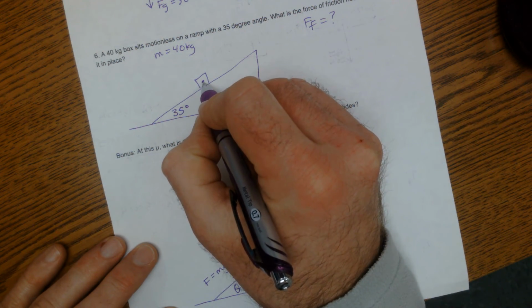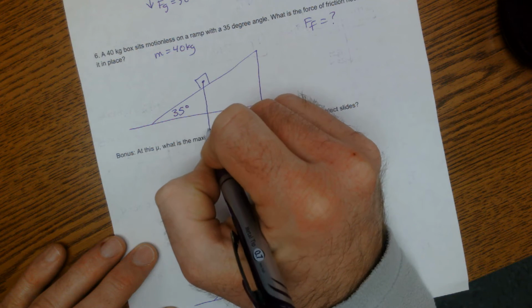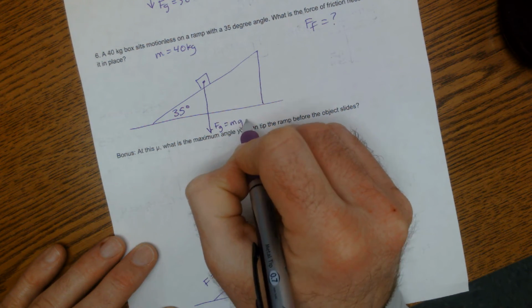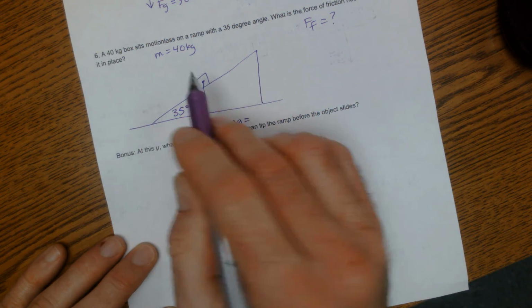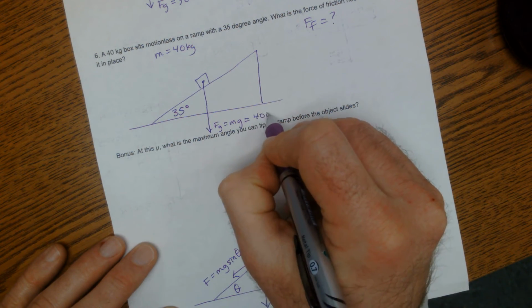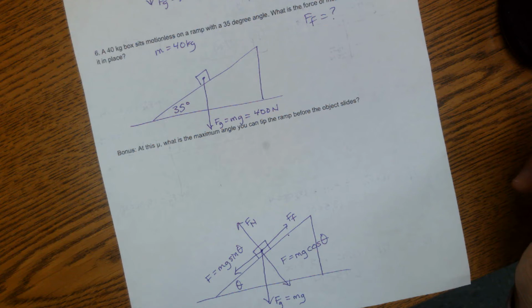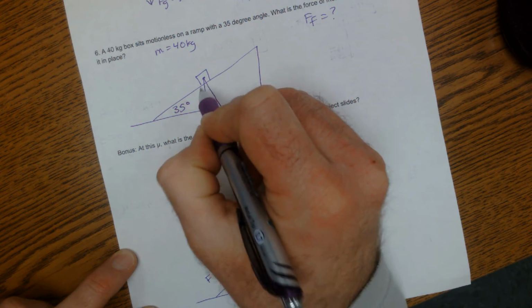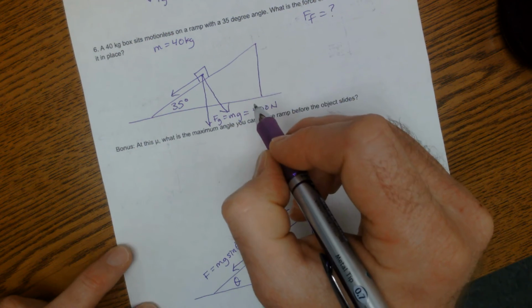So I'm going to go ahead and show this force of gravity is equal to mg. So that's 40 kilograms times 10. That's going to be 400 newtons. All right, so let's go ahead and break that down into this force and this force.